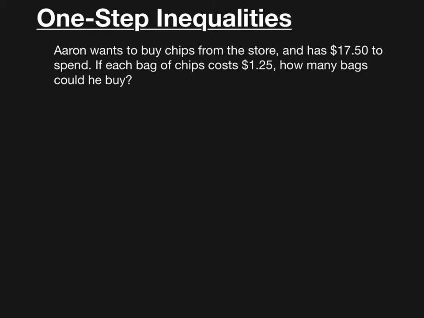So first thing we want to do is underline the question that we're looking for. How many bags could he buy? So we can use b to represent that. B equals the number of bags. Remember, setting up our variable right away makes things a lot easier when it comes to setting up our statement. Now, I know he has $17.50 to spend, and each bag of chips costs $1.25. I'm going to put a box around those two numbers because those are important.